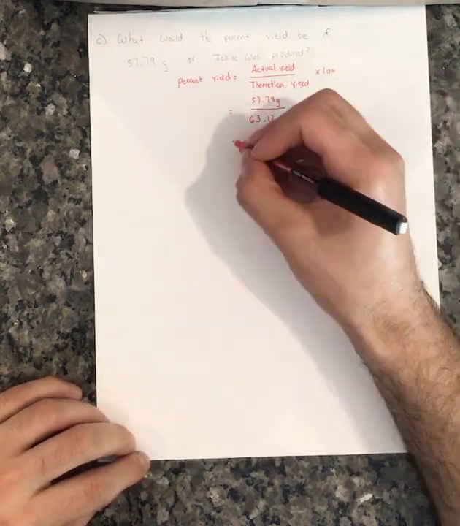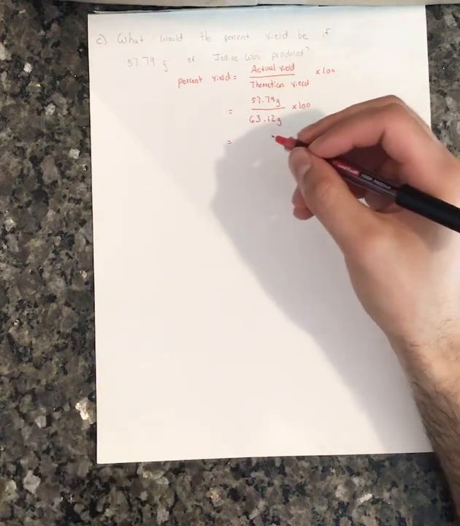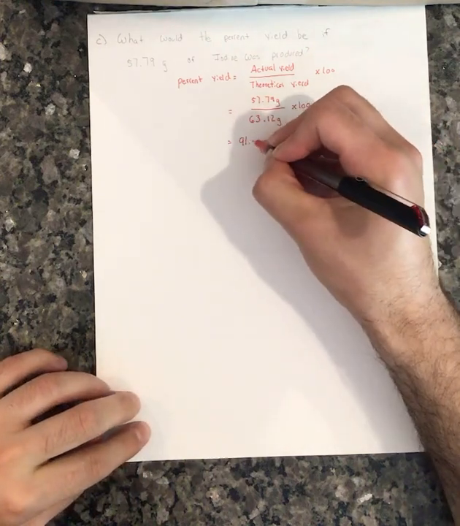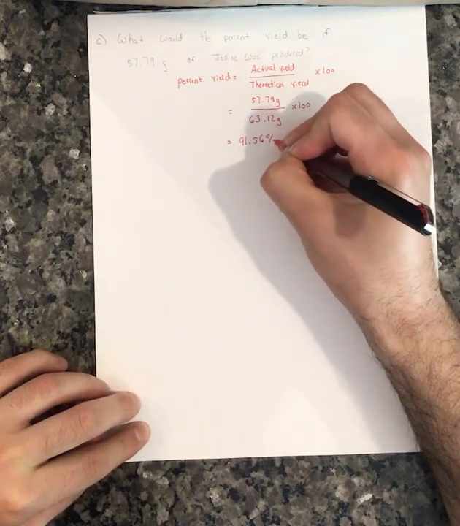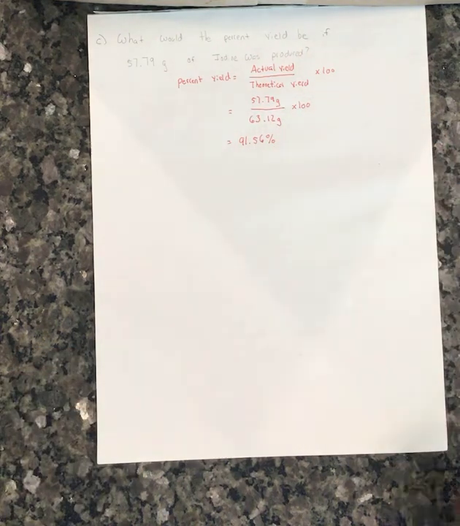Once again, the grams cancel out, and you get a percent yield of 91.56%. So this reaction was done fairly well. Okay, not too much human error or anything like that. So that's a very good number.